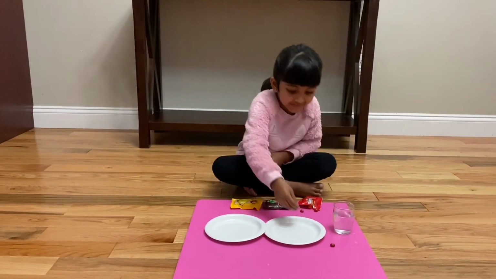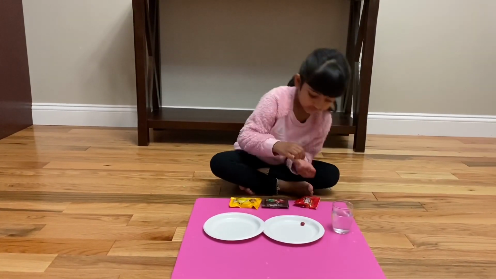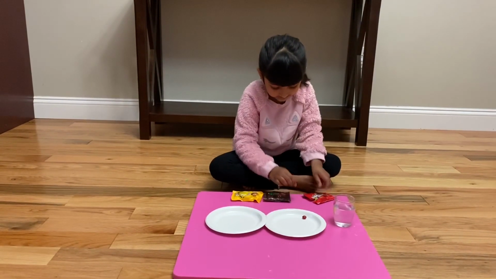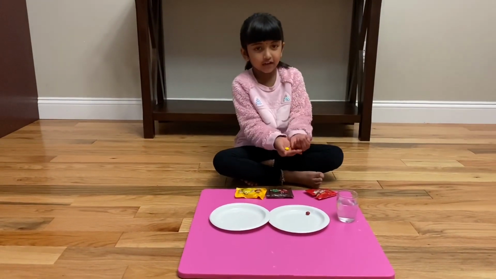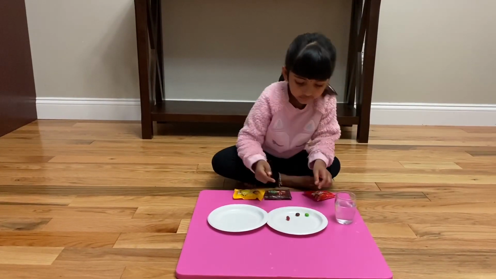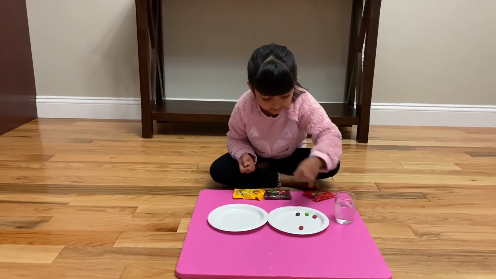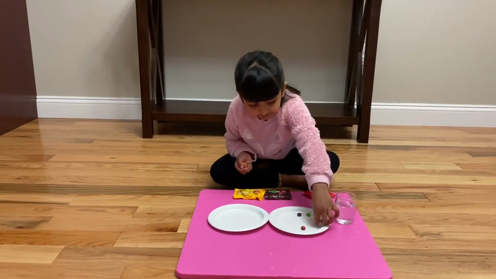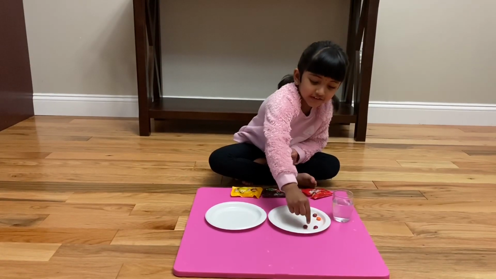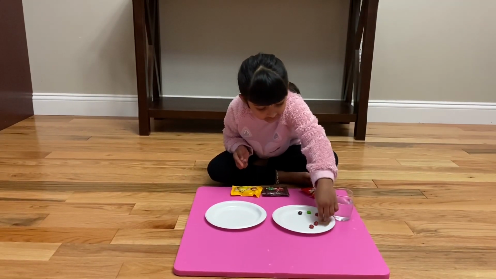One here. There are a lot of Skittles. Look at a lot of Skittles. Let's put them on the paper plate. Oh dear. A Skittle. Do you see how I'm putting it? It's kind of sticky.